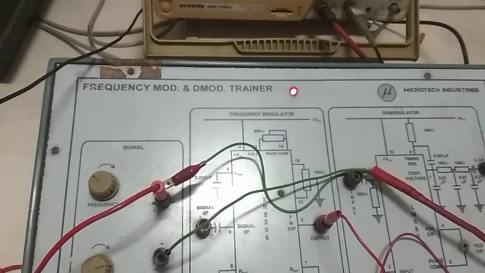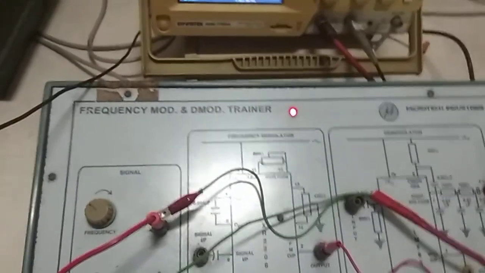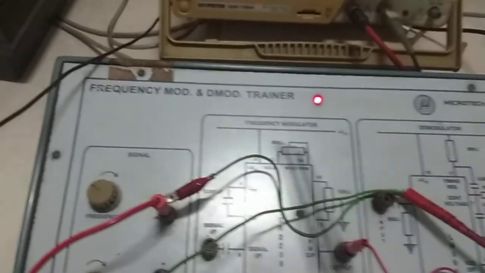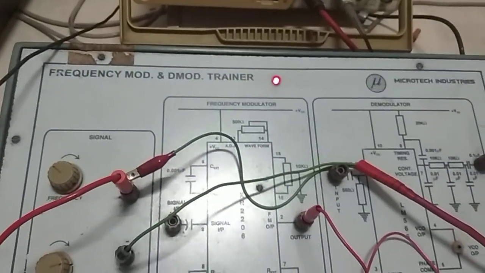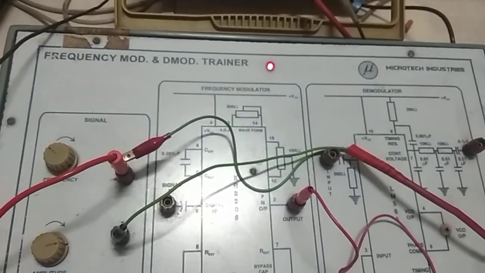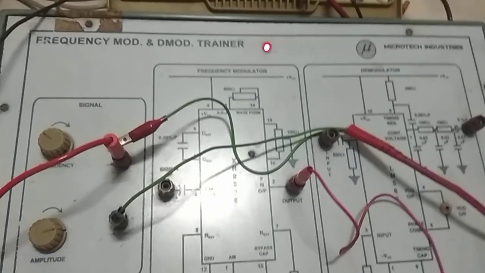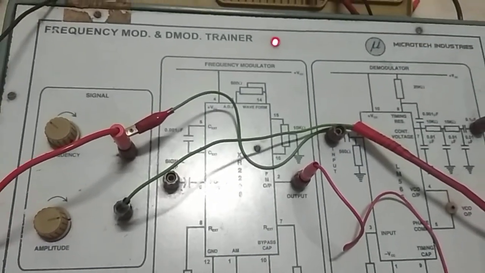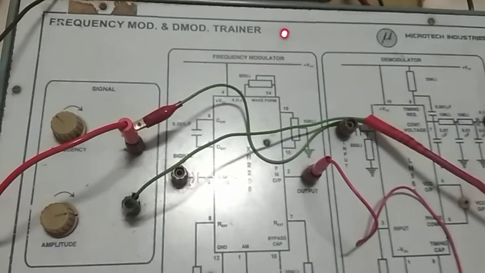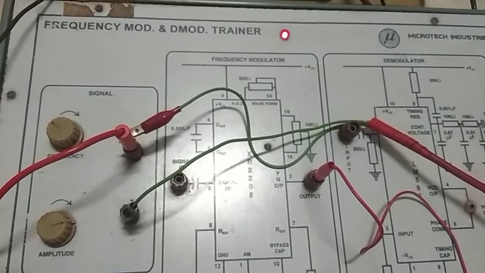Now we are going to discuss frequency modulation. What is frequency modulation? Frequency modulation means that the carrier signal frequency is varied in accordance with the message signal. That is called frequency modulation.